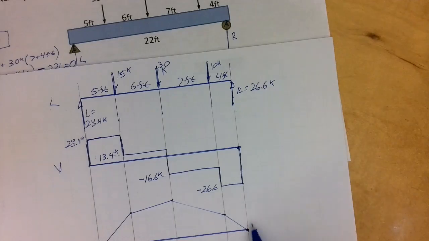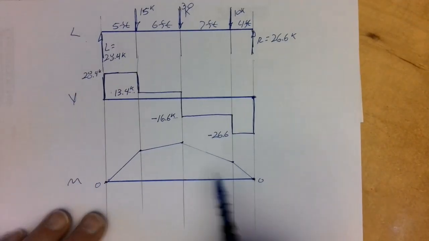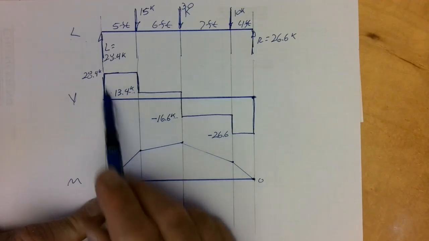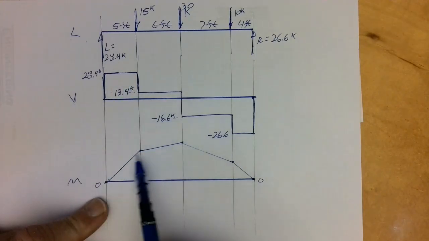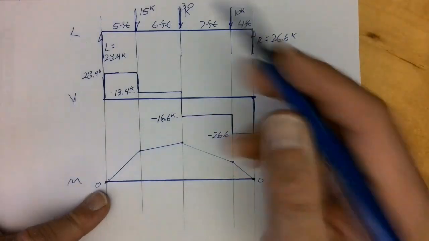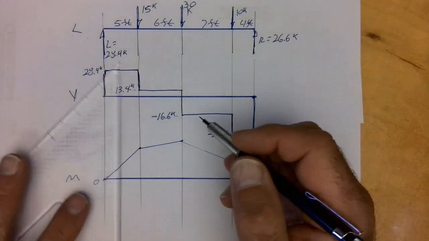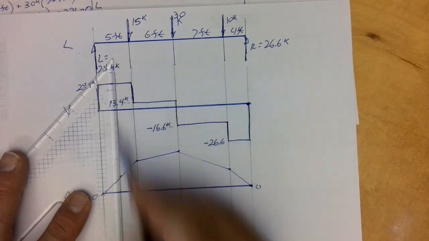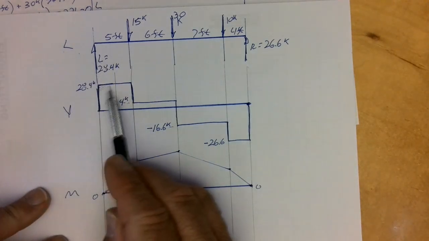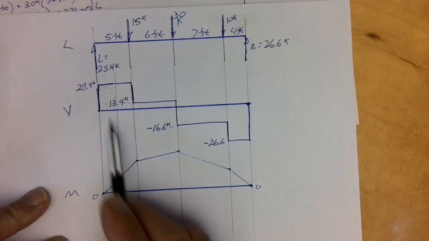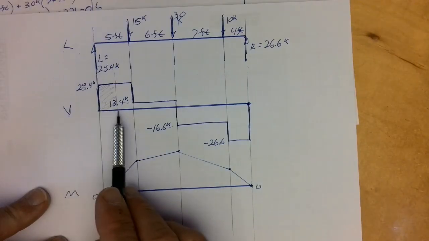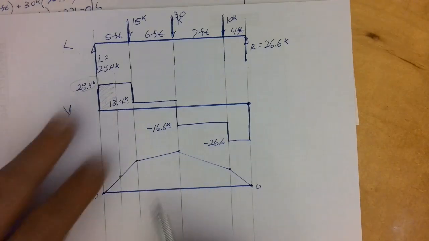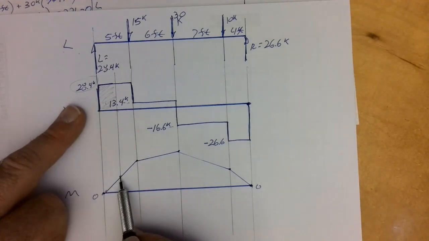So now I just need to find these points. The way I'm going to do that is by calculating the area of the shear diagram to that point. I could do it anywhere that I wanted. So if I really wanted to know the moment here for some reason, I could take this area, which would be the length to this point times the height, which is the magnitude of 28.4 kips, and that would give me the moment here.